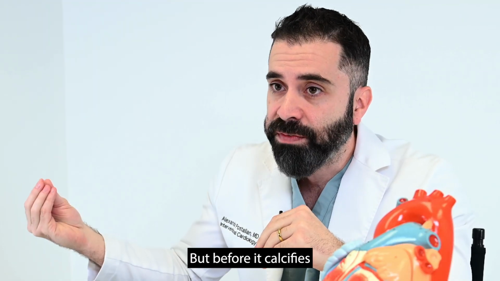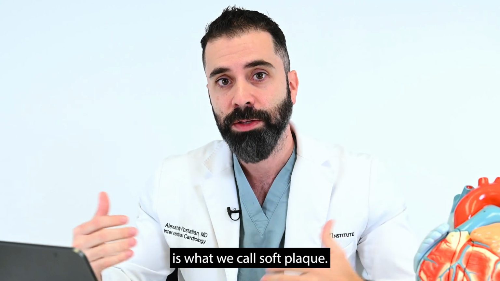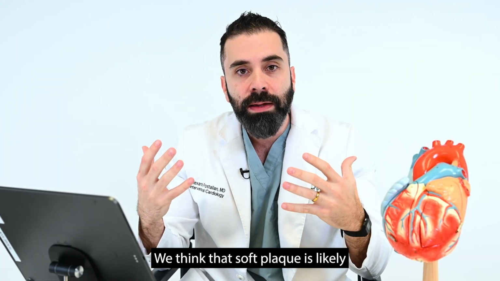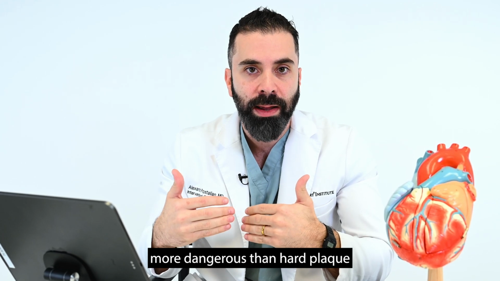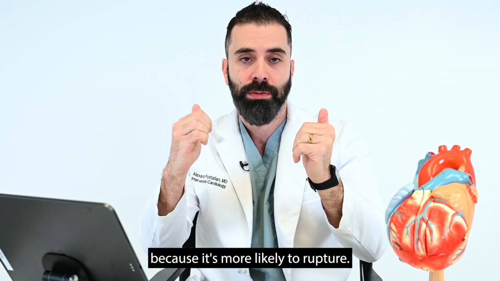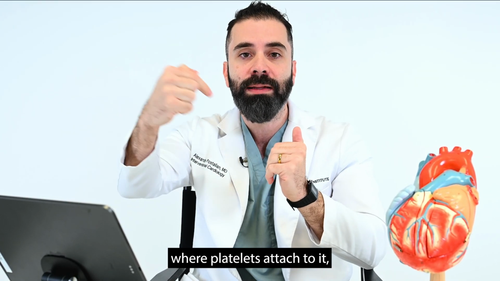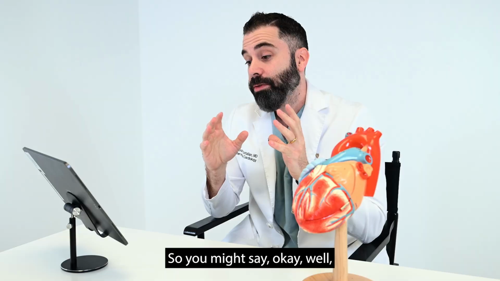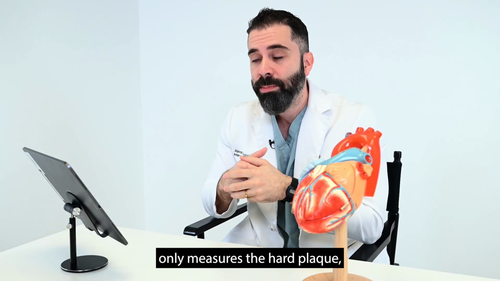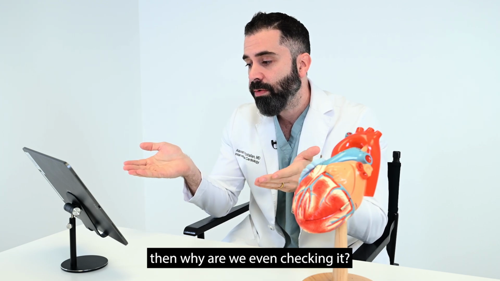But before it calcifies, it is non-calcified. It is what we call soft plaque. We think that soft plaque is likely more dangerous than hard plaque because it's more likely to rupture. And when a plaque ruptures, that's where platelets attach to it, they clog the vessel, and they give you essentially a heart attack. So you might say, okay, well, if the calcium score only measures the hard plaque, then why are we even checking it?